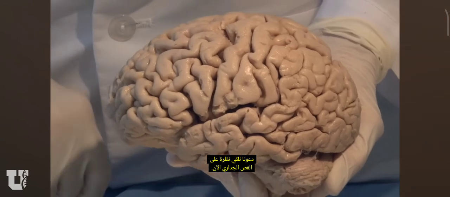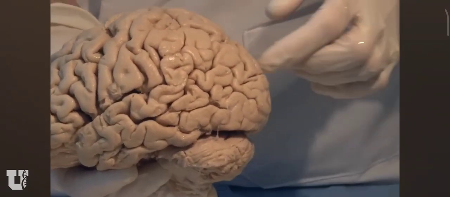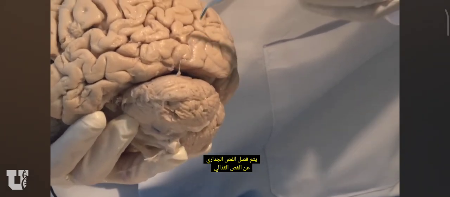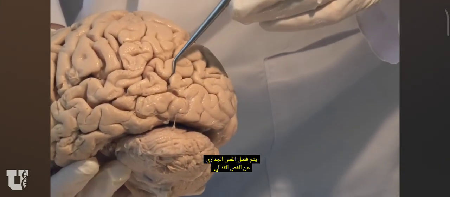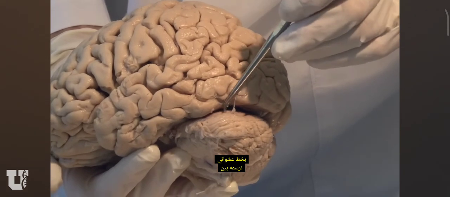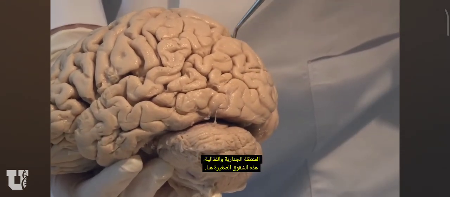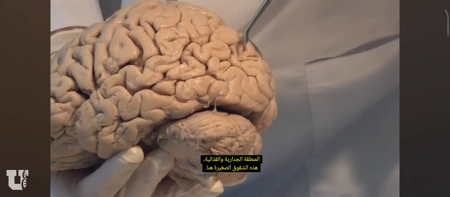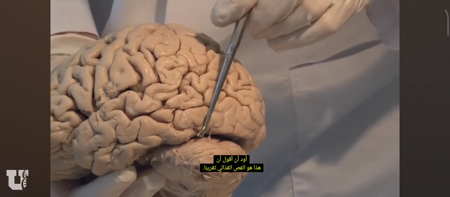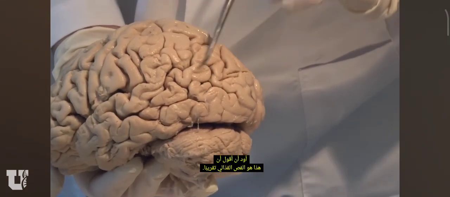Let's look at the parietal lobe now. The parietal lobe is separated from the occipital lobe by an arbitrary line that we draw between the parietal and the occipital regions, these little notches here. So if I were to display here, I would say that approximately this is the occipital lobe.